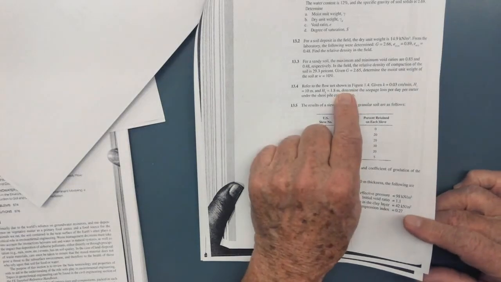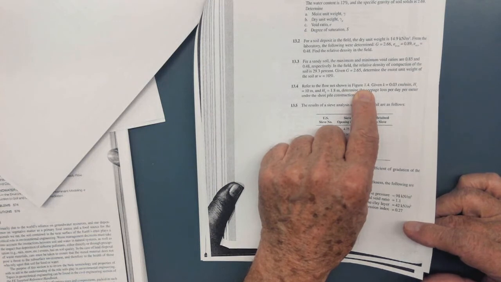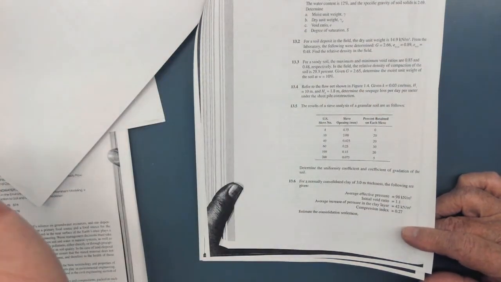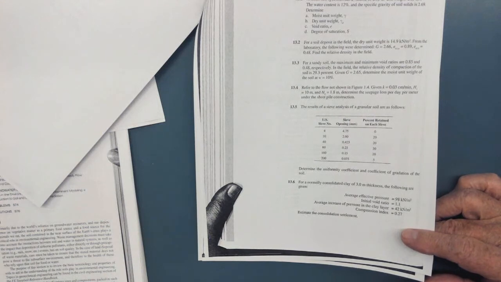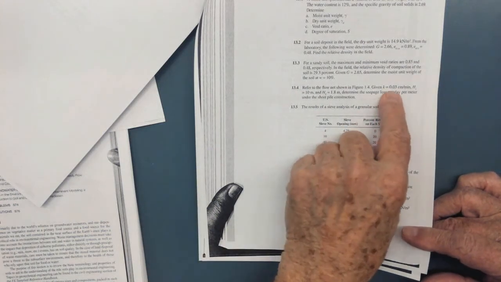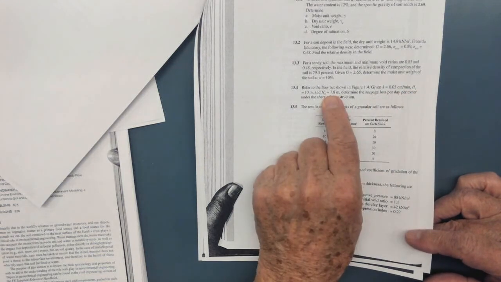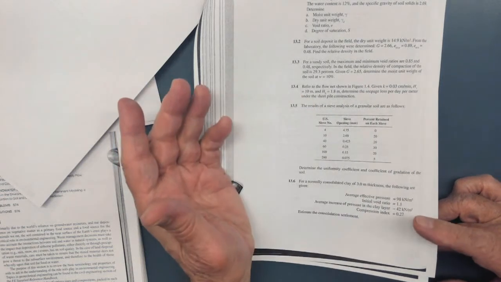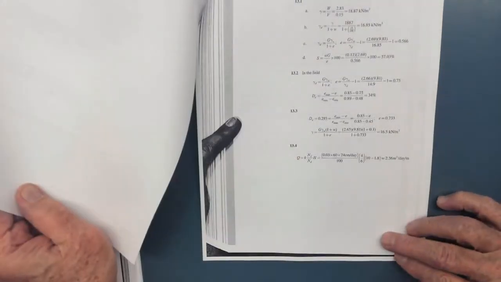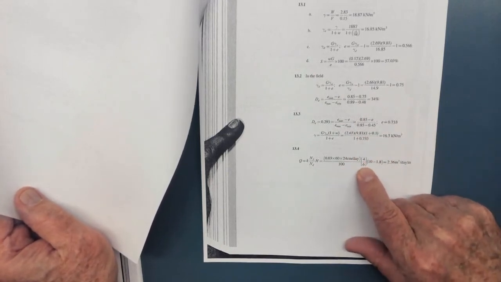13.4. This is a flow net. Refer to the flow net shown in figure 1.4. Well, I can never find figure 1.4. I don't know if it was early in the book or what, but I didn't have it. But anyway, they give you the K, they give you the H1 and H2, so you know the difference in head. Determine the seepage loss per day. Well, I've got to have the flow net. And when they solved the problem, here, they got 4/6.